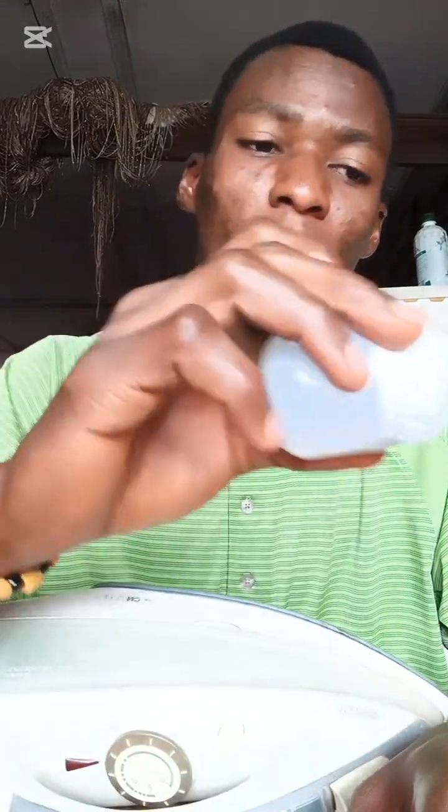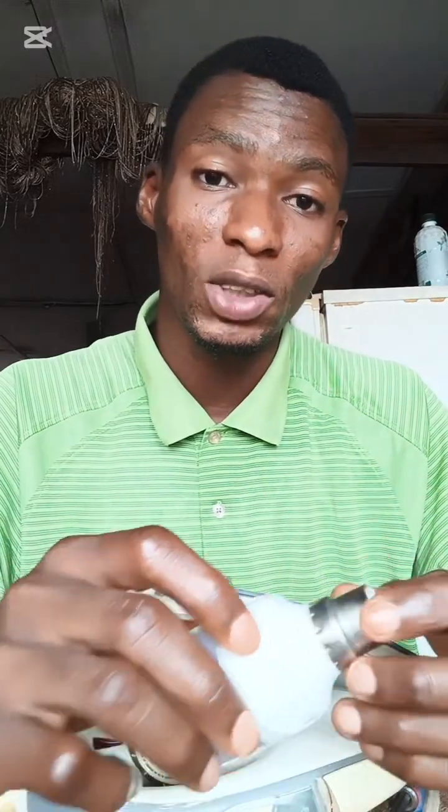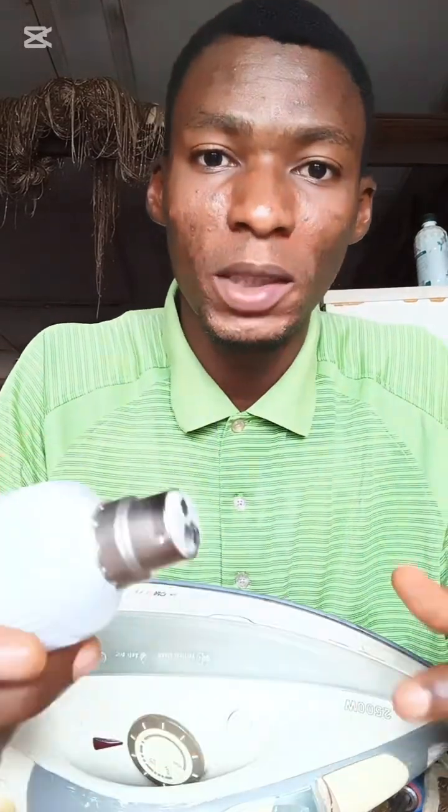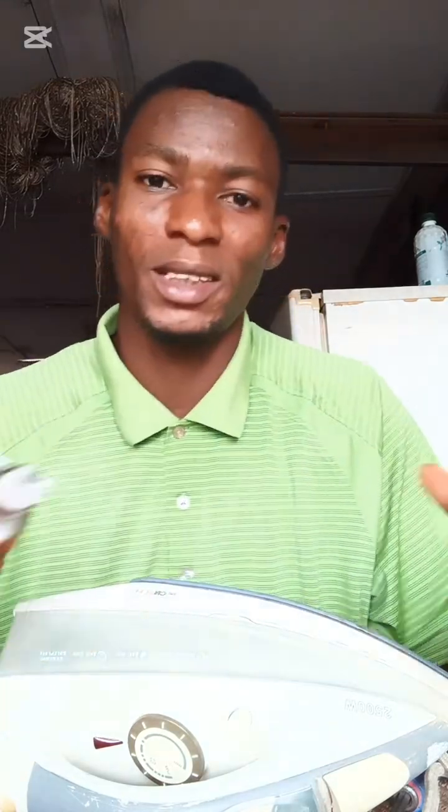By the time you plug your appliances there, you will discover that the normal current that your appliance is supposed to draw is drawing more than that. It's drawing more than it can take. That is why it gets burnt. And the same thing, when the voltage is low, your appliances will not be able to get the normal current they're supposed to get, because the voltage is low.